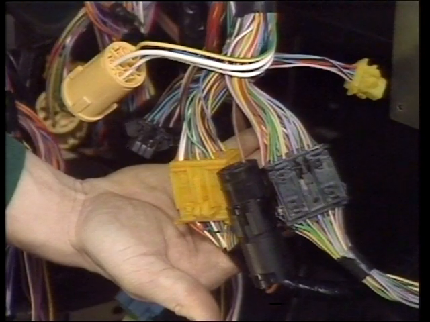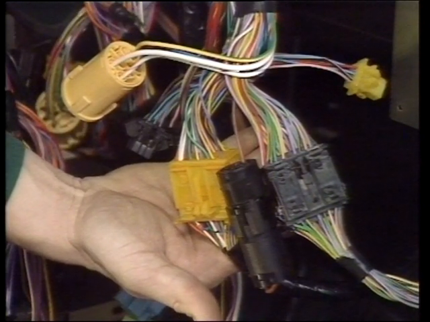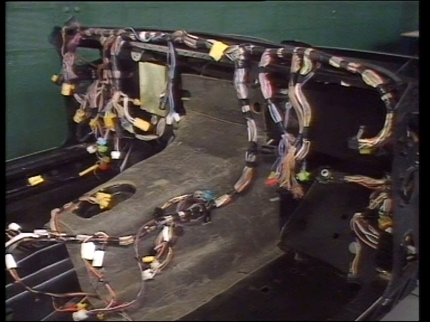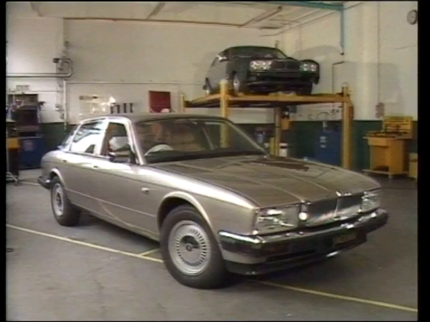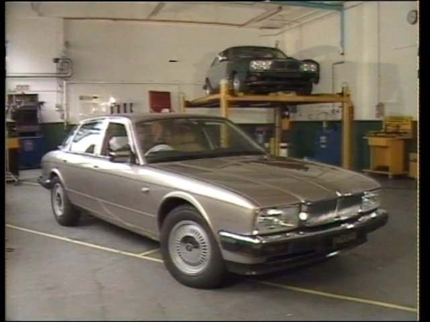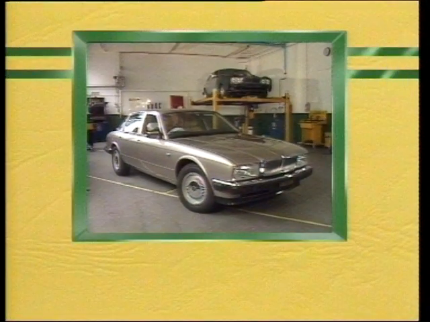It receives its main battery feed from the PM4 connector. The center console harness breaks out from the bulkhead harness at the center of the bulkhead and is run down the tunnel before connecting into the center console. If you're required to make any fault diagnosis on the XJ-6 vehicle electrical system, always use the Jaguar diagnostic system.